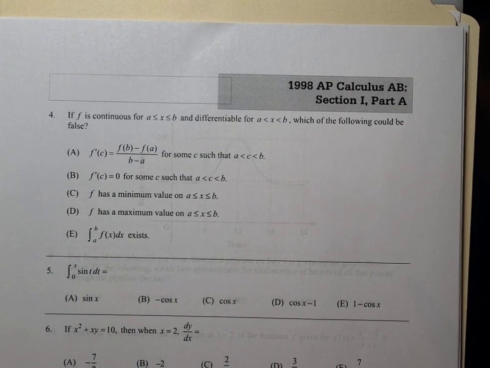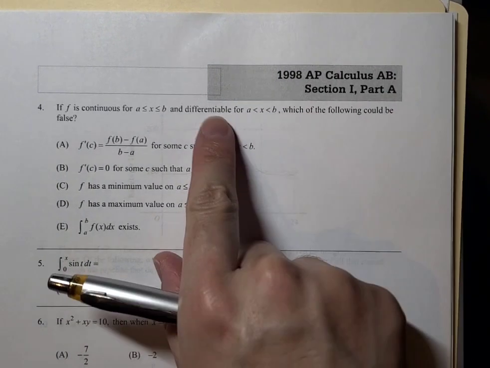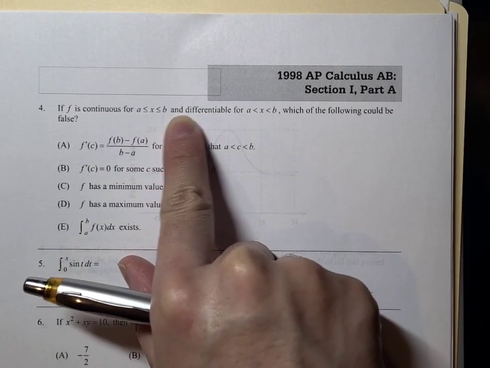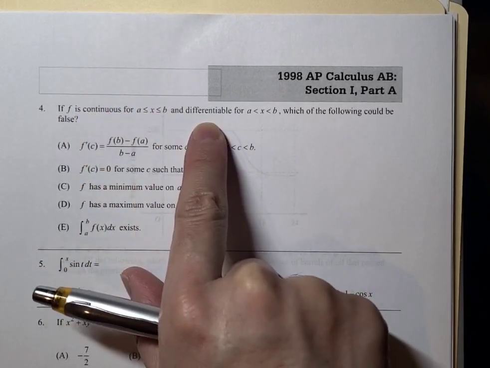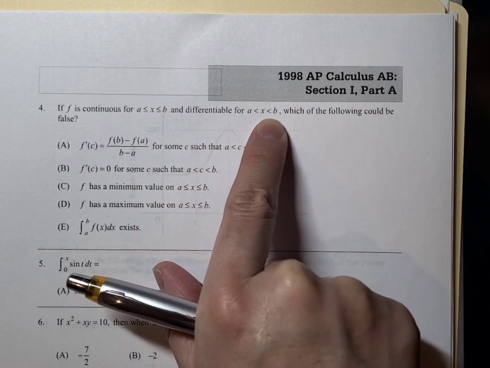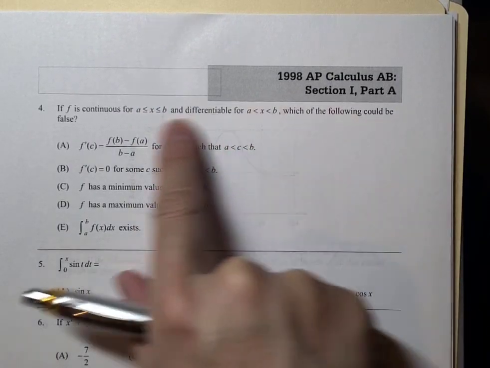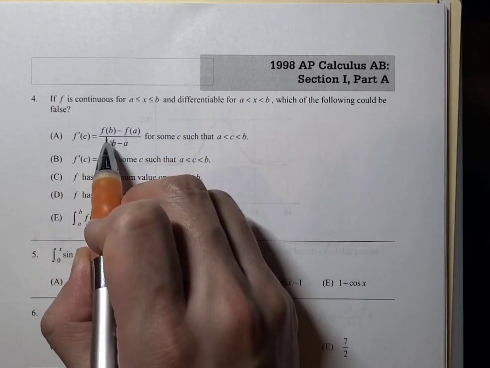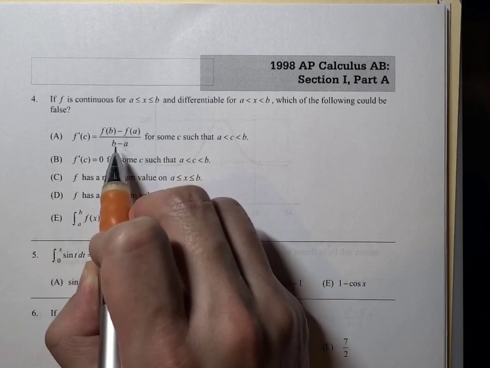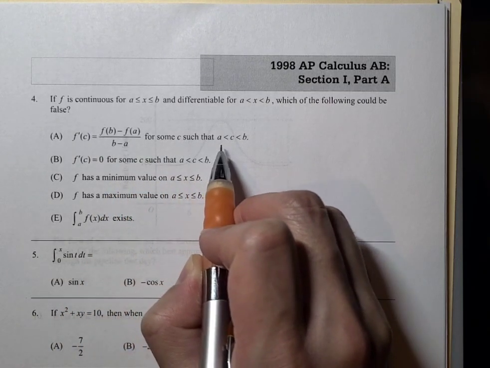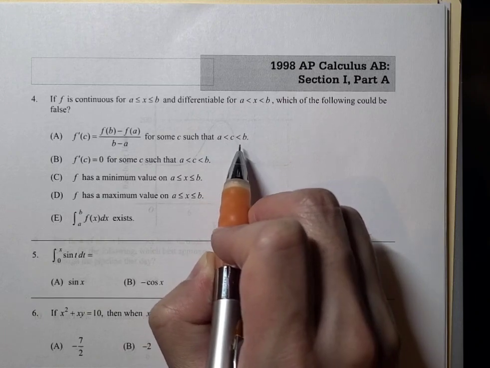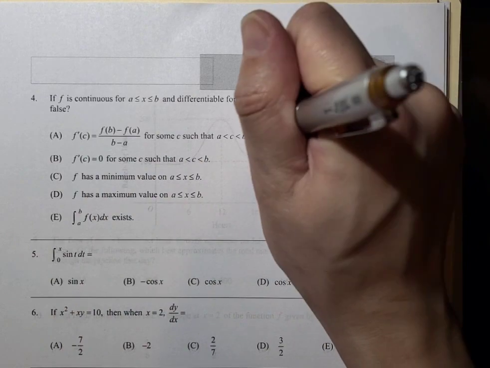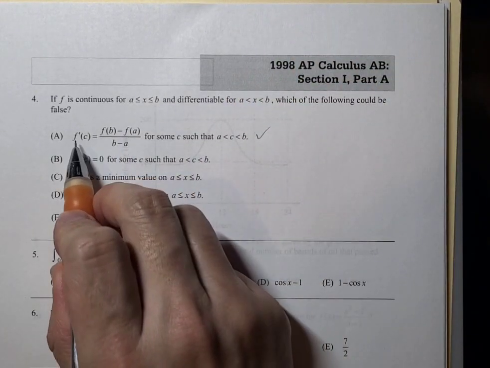If f is continuous for x is greater than or equal to a but less than or equal to b, and differentiable, this is probably key, continuous and differentiable for x is between a and b non-inclusive, which of the following could be false? Okay, what does this first one say? F prime of c is f of b minus f of a over b minus a for some c such that c is in between a and b. This is mean value theorem. Okay, so this is fine because f is differentiable and continuous.